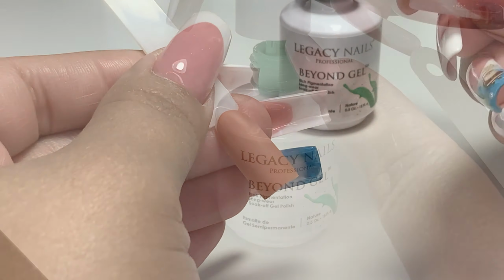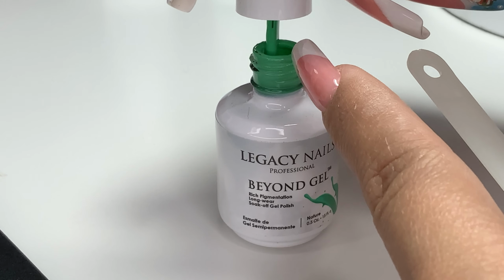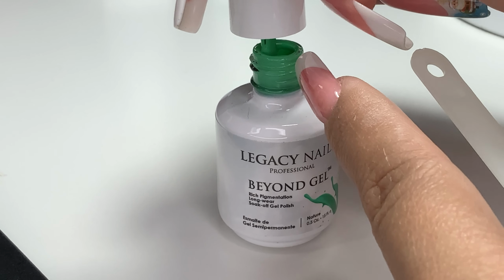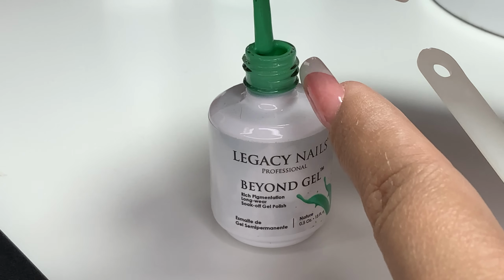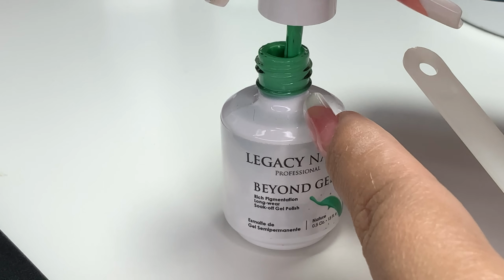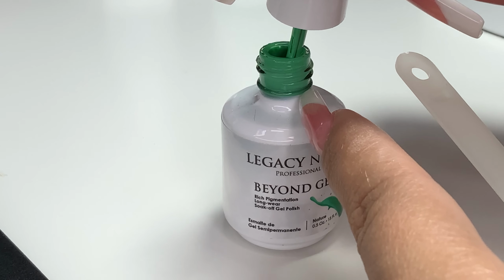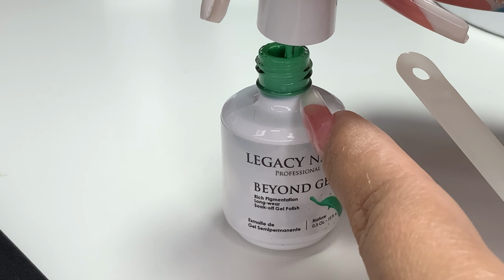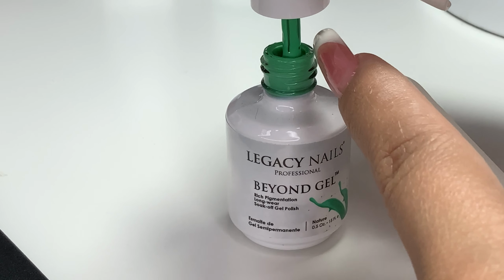I don't like to apply base onto the acrylic. I like to go in straight with my gel polish, and the reason why is because I don't want to lose the shape or the structure of the nail. Sometimes they tend to look clumpy and bumpy after applying gel, even though your structure looks nice alone with acrylic.